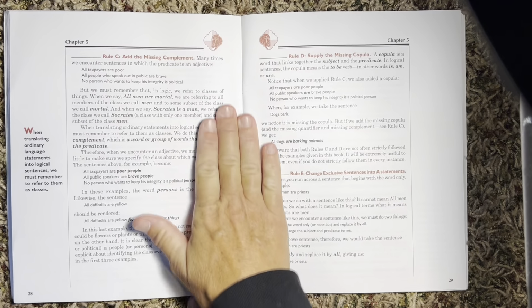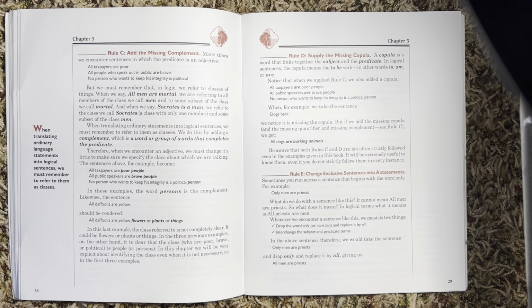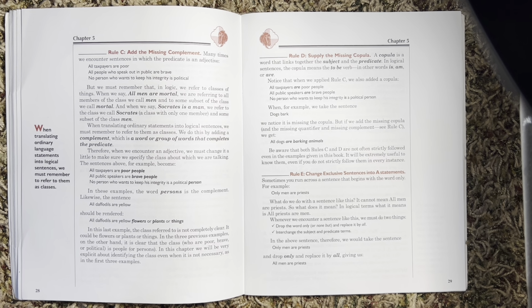Rule C. Add the missing complement. Many times we encounter sentences in which the predicate is an adjective. All taxpayers are poor. All people who speak out in public are brave. No person who wants to keep his integrity is political.